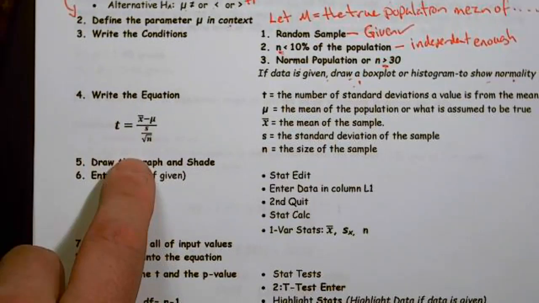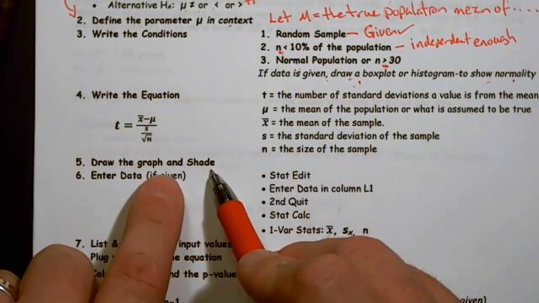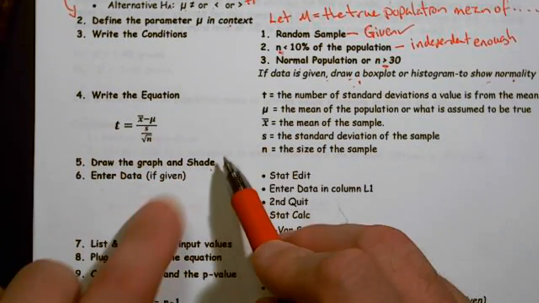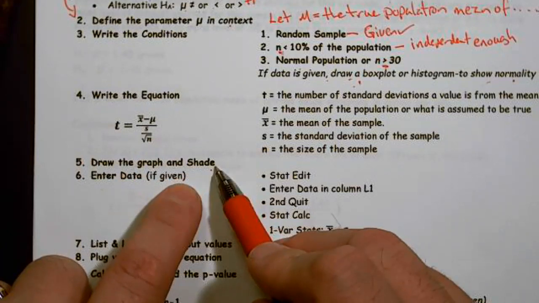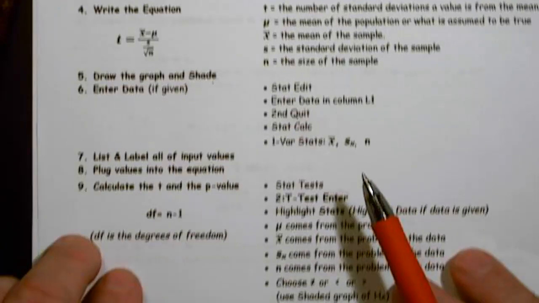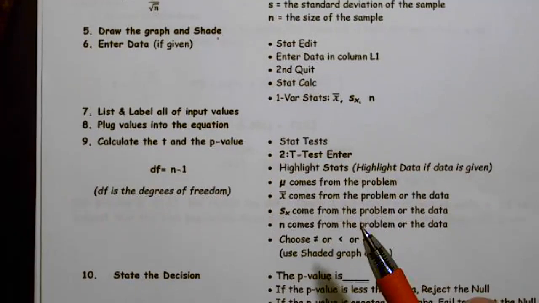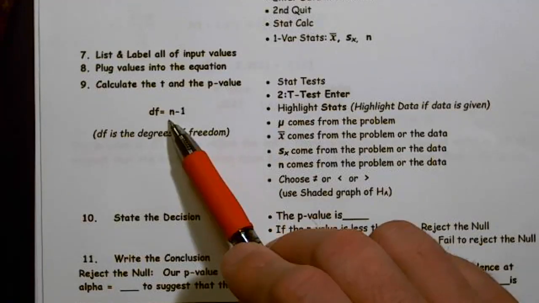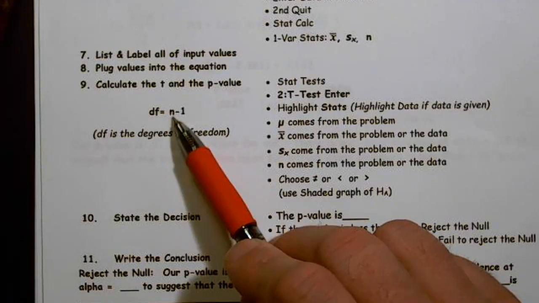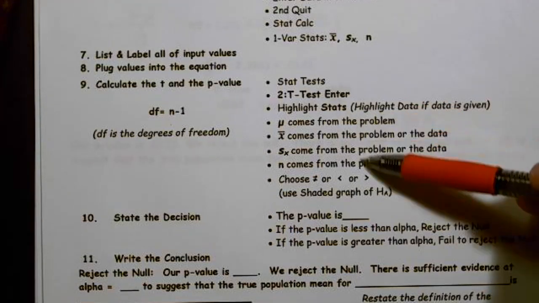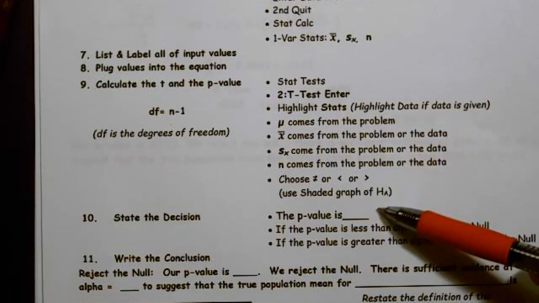Then we're going to write our equation. I highly recommend you draw a graph and shade based on the information of the problem. Technically not required, but certainly very, very helpful. Then we're going to plug all our values into the equation. We'll come to something called degrees of freedom, and degrees of freedom for the one sample t-test is just going to be n-1. We're going to go through all the calculator steps, which are listed right here, and we're going to get a p-value.